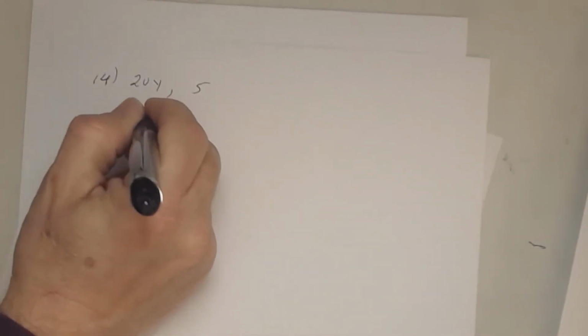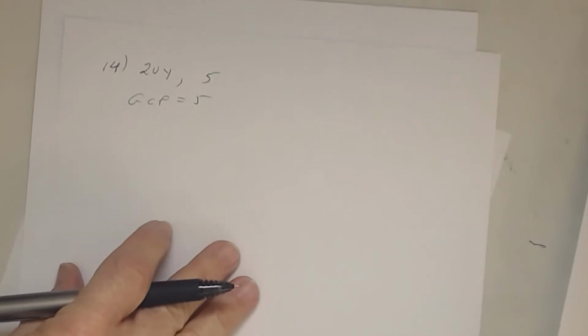Now notice that this is a situation where you have a term that has a coefficient other than 1 and a variable. Remember your GCF, you do the numbers first. So what's the GCF of 20 and 5? That one's easy. It's just 5. In order for the GCF to contain the variable, it has to be in all of them. And it's not. It's just in the first one, not in the second. So the GCF is just 5.